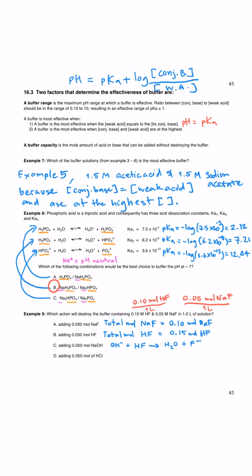Therefore, the total mole at the end after the neutralization reaction, the total mole of hydrofluoric acid will equal 0.05 mole. And the total mole of the fluoride ions in the solution will increase to 0.1 mole. Action C only decreases the effectiveness of the buffer. However, it doesn't destroy it because this buffer still contains weak acid and its conjugate base.